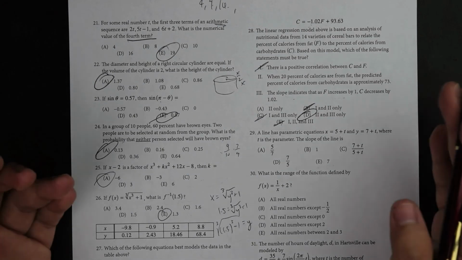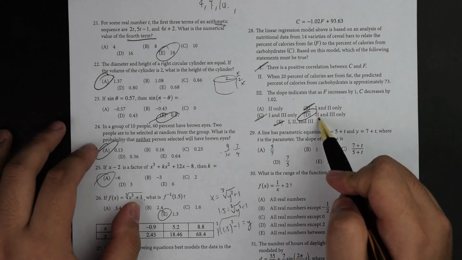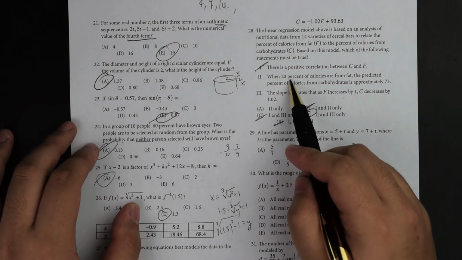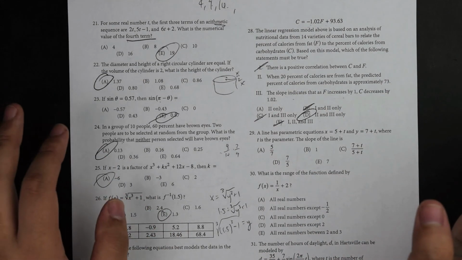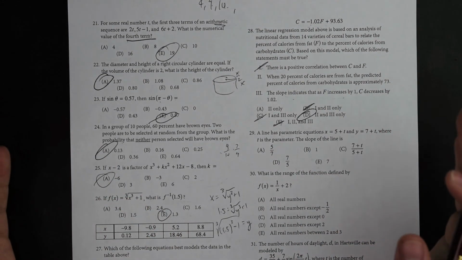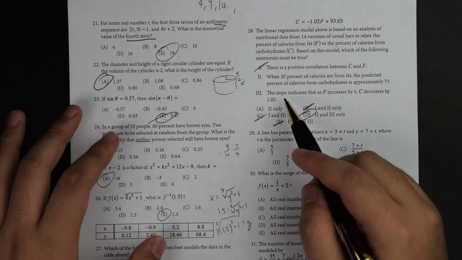What's also great about these two choices is that both of them have 2. So I don't need to worry about 2. I don't need to compute it or spend my time on it because I know as a fact that it's going to be correct. And so I went to 3.